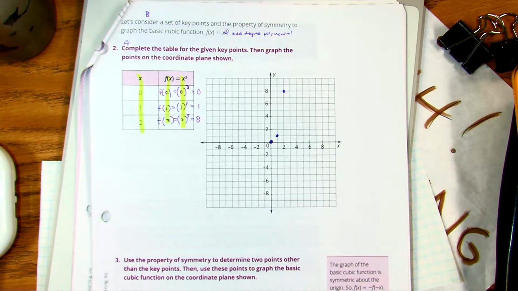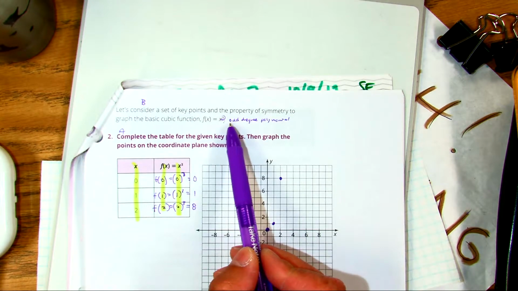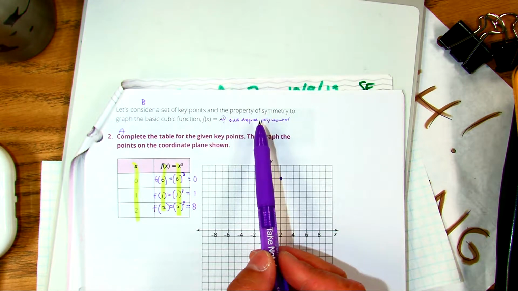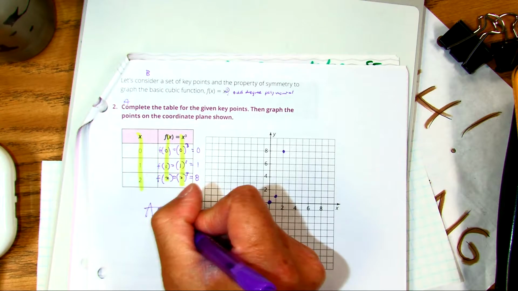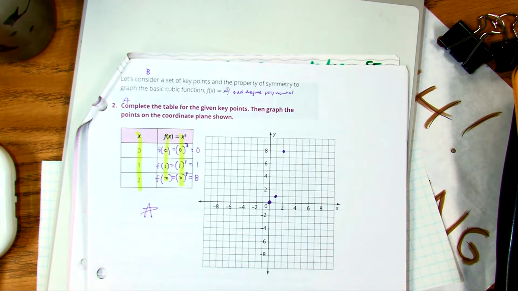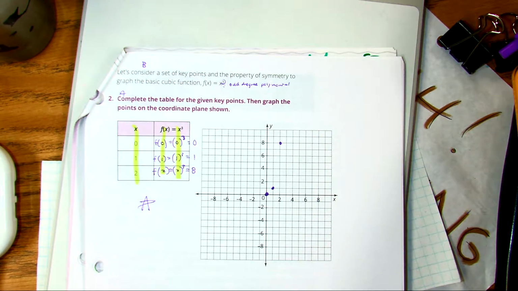Now, let me do a think out loud, and hopefully this will drive home the idea of the odd degree polynomials. And this has to do with now the symmetry. Watch this. Think of the star. Partner A tell partner B, what is the star we keep referring to? Diana, what does the star mean?